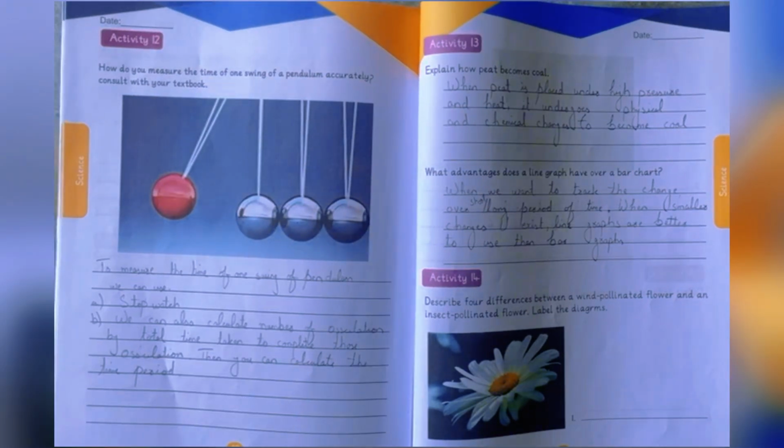Activity 13. Explain how peat becomes coal. When peat is placed under high pressure and heat, it undergoes physical and chemical change to become coal.